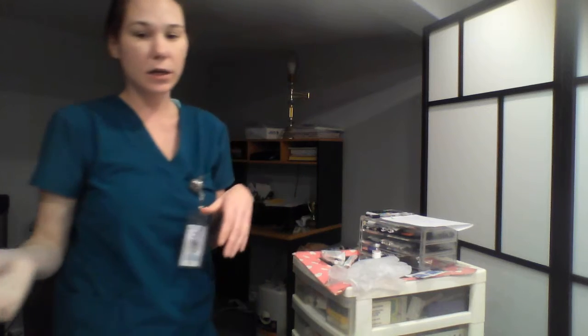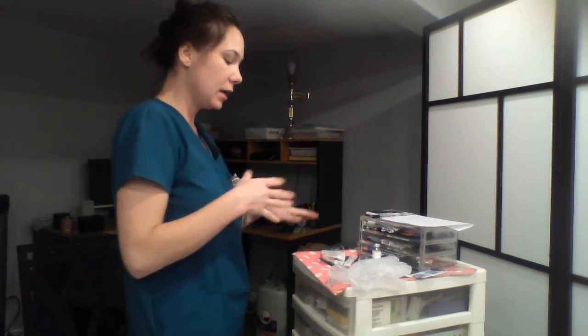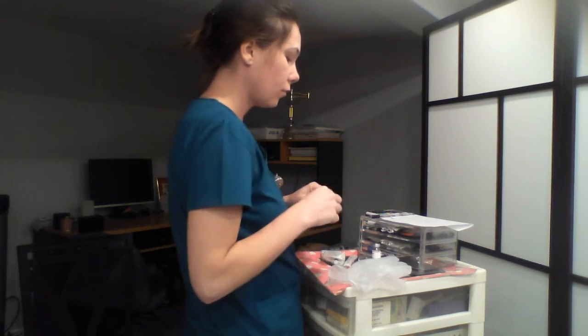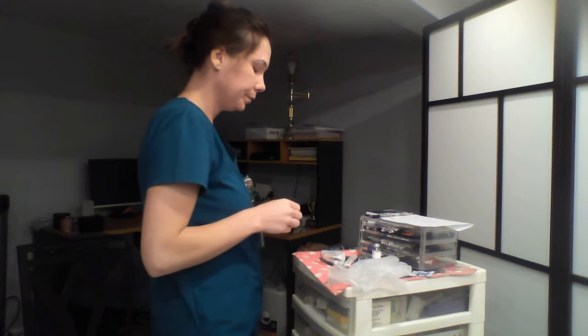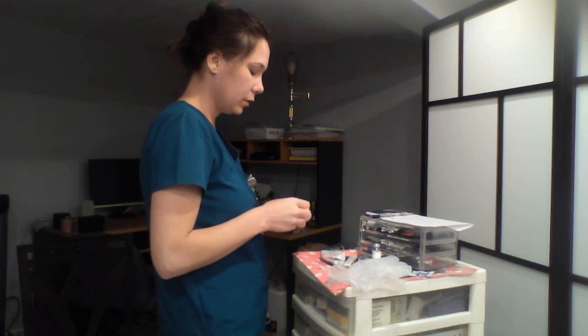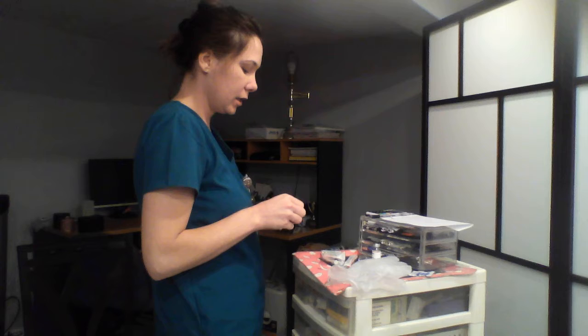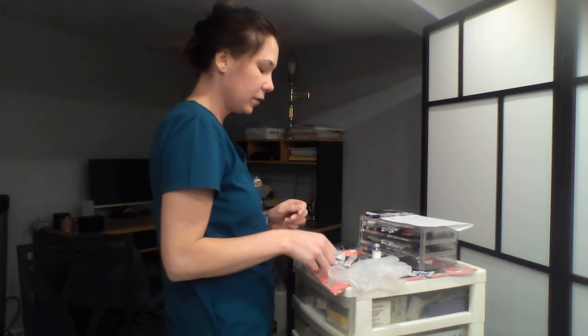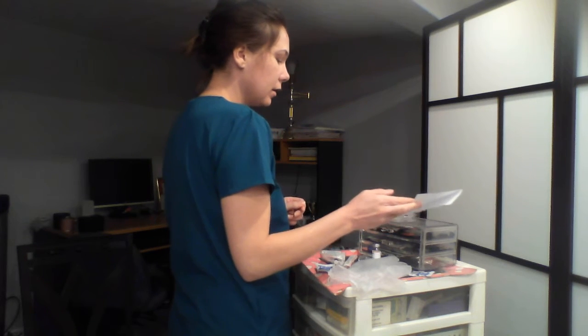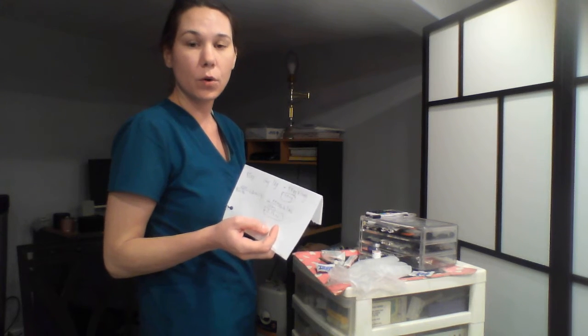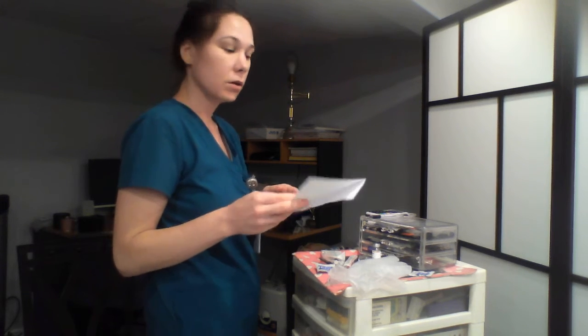So I would have done hand hygiene before I had taken any of this stuff out, and I'm going to do it again now. So first I'm going to clean off the port of my medication. Also, after I had done my math, I will have called the teacher over for an independent double check.